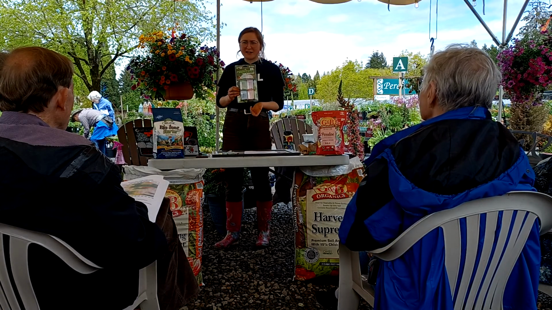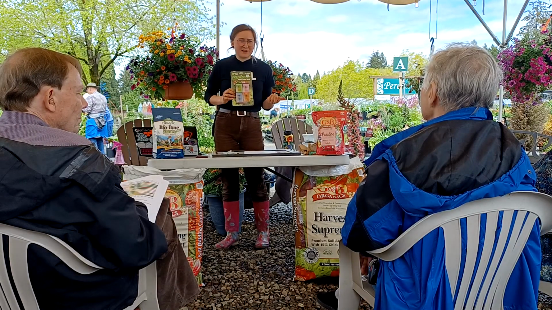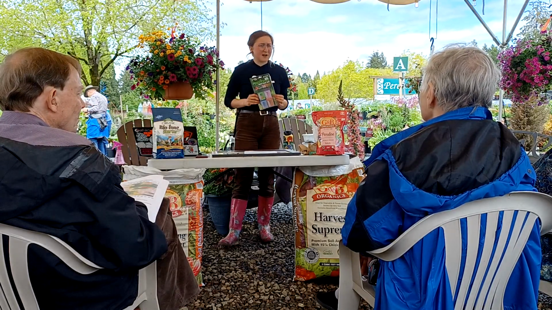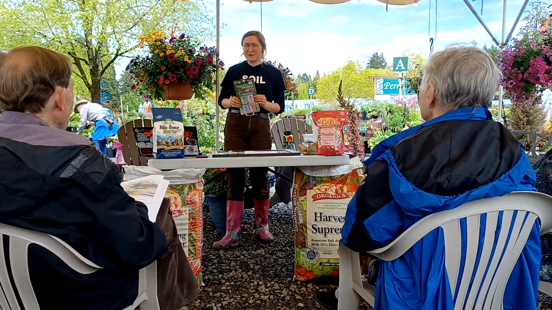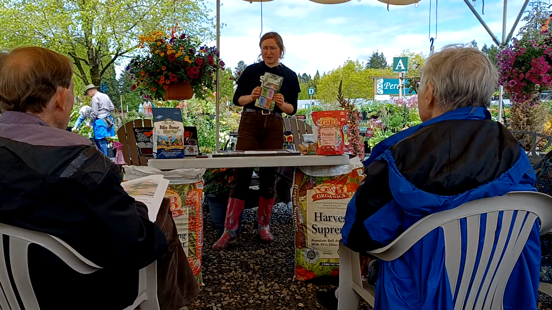So don't add a ton of nitrogen fertilizer if you don't know that you need to be doing that, because there are other things that can turn your plant yellow. So this is just the best way to know what you should really be doing. It gives you a baseline.